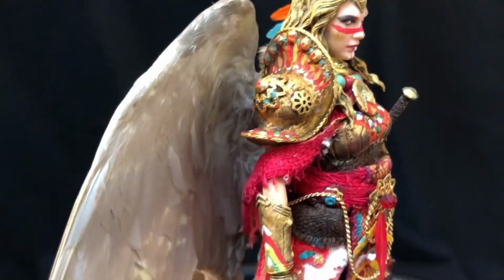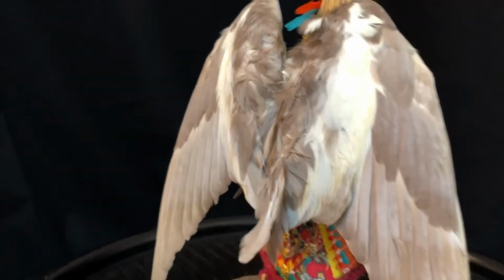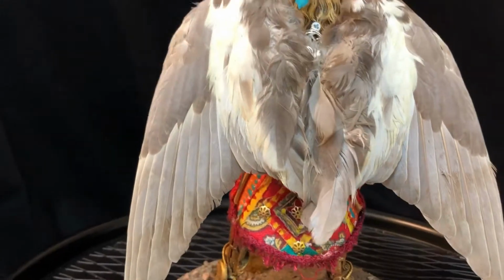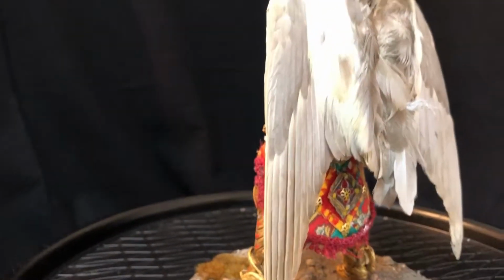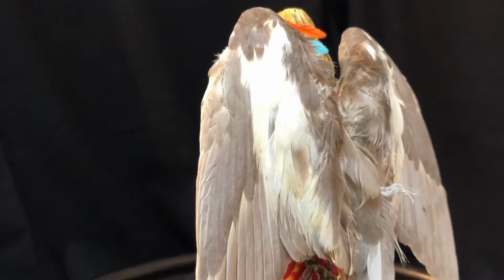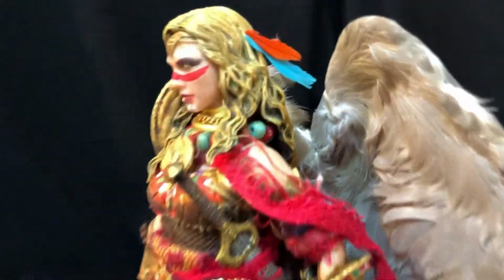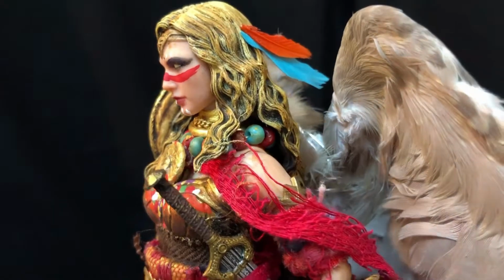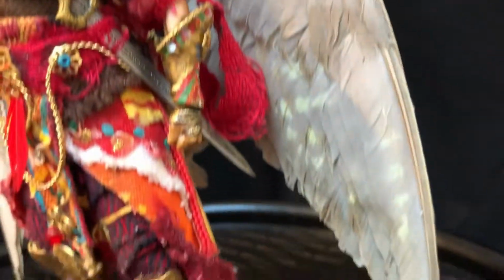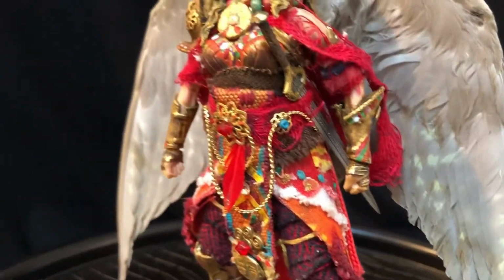The wings here are actually taxidermied pigeon wings, humanely gathered, so I'm told. But these are also a really awesome feature because the feathers are pretty much to scale. All the smaller feathers towards the joints, and then you have your sort of longer dagger-like feathers. I don't know the names.